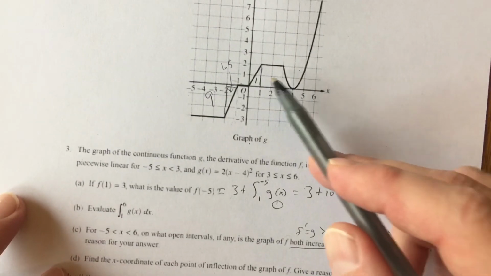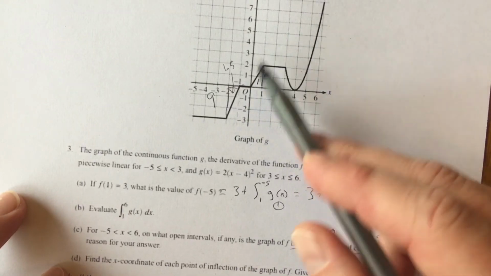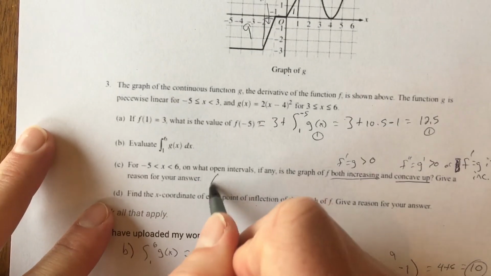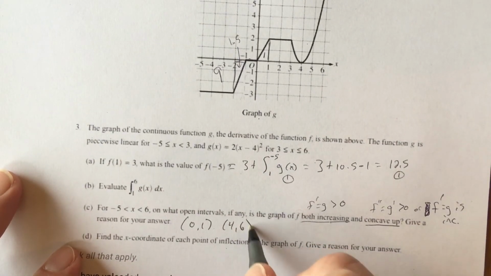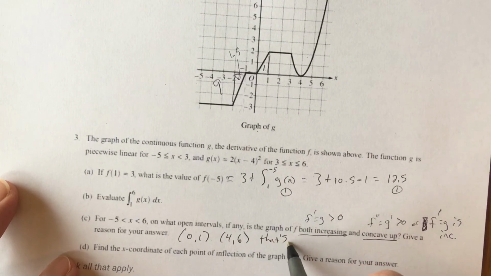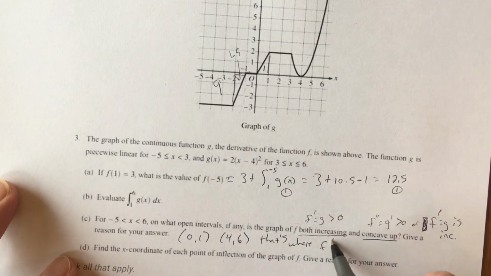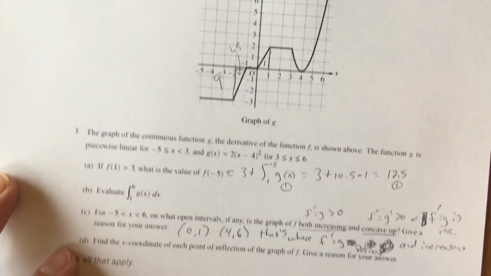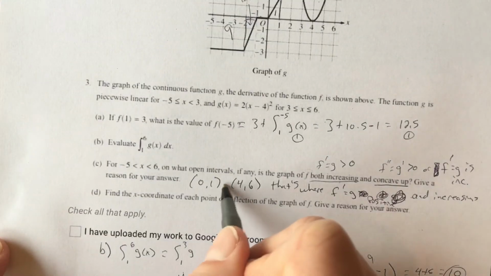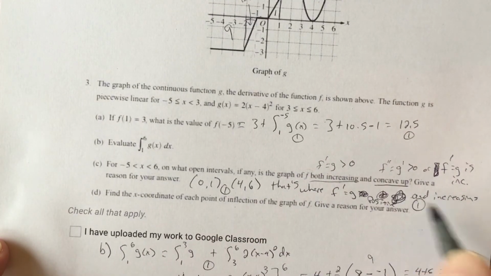So we look at our graph, and g is positive all along in here. It's increasing from 0 to 1, and it's increasing again from 4 to 6. And we could say that's where f prime, which equals g, is positive and increasing. Maybe it would be best to just say positive, now that I think about it. They gave 1 point for the correct intervals and then 1 point for the correct reason.